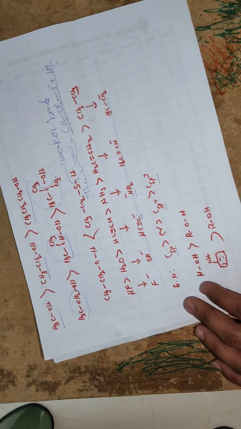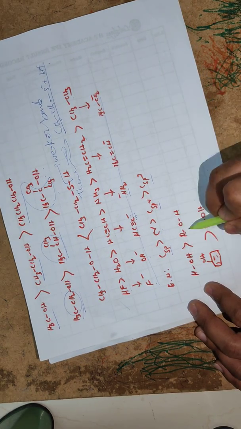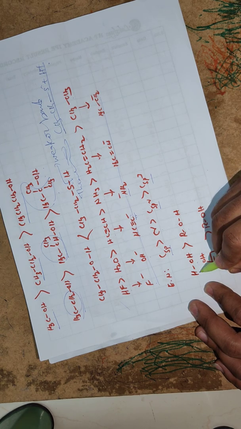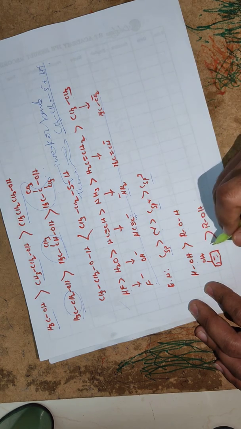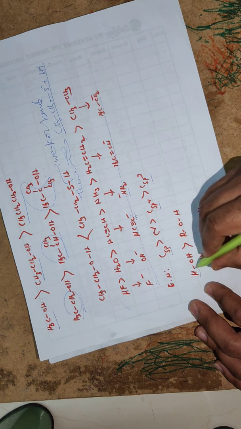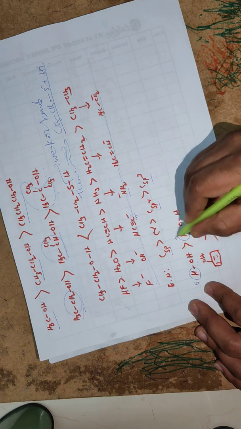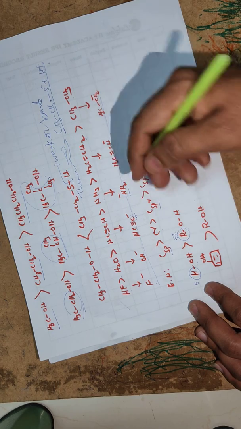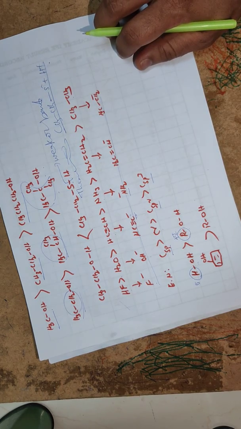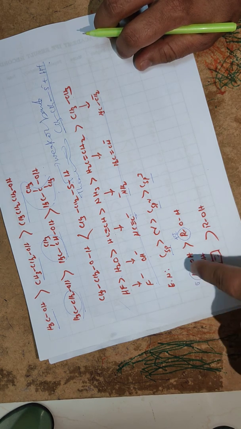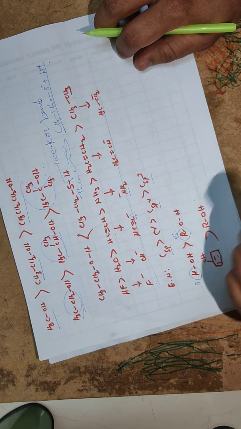Now here, water and alcohol. Between water and alcohol, water is slightly more acidic when compared to alcohol. Because here the hydrogen's inductive effect is 0 and this R is a plus I group. By the presence of the plus I group, acidic nature decreases. So water is more acidic than alcohol.